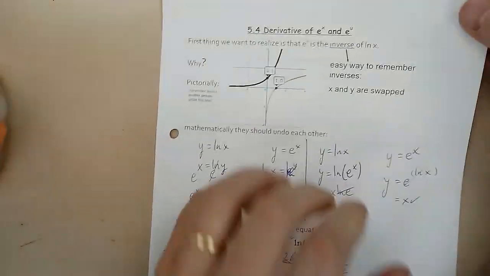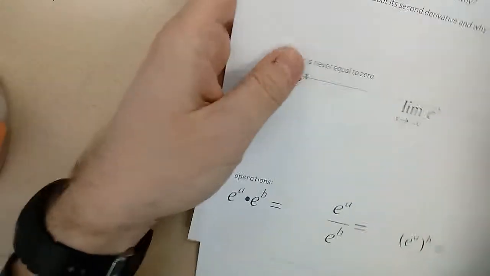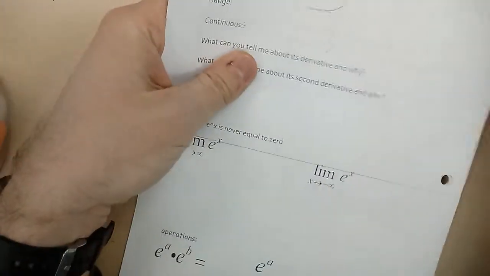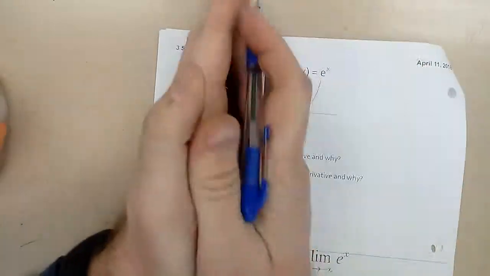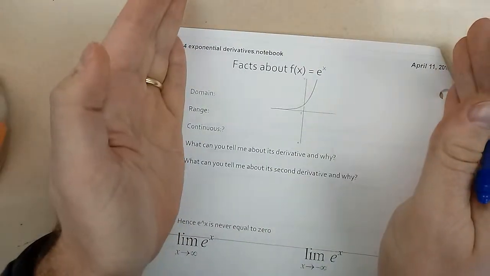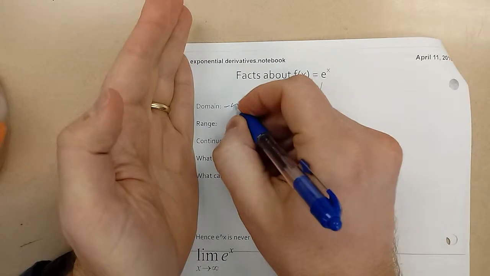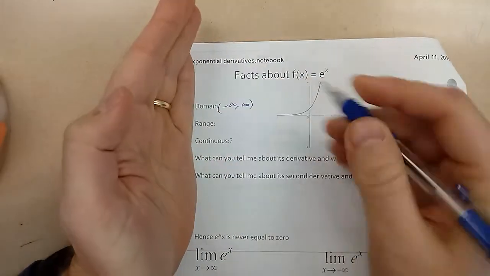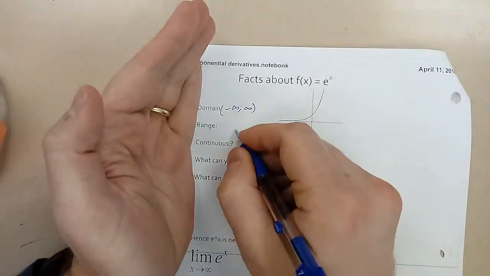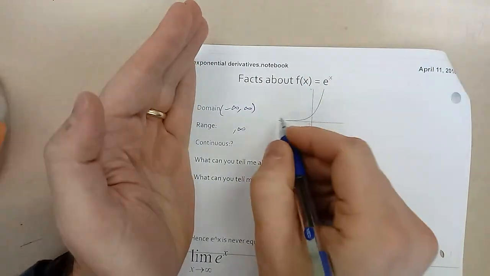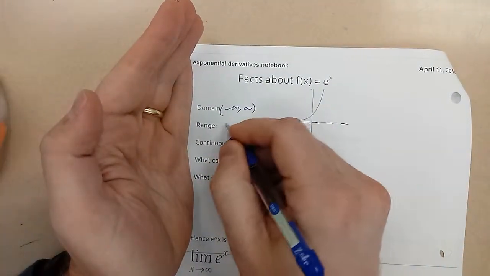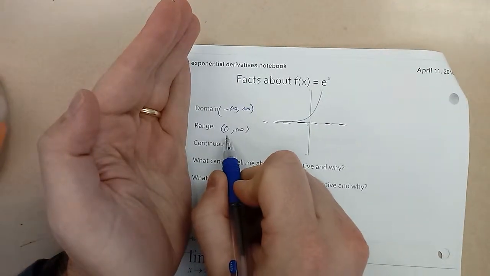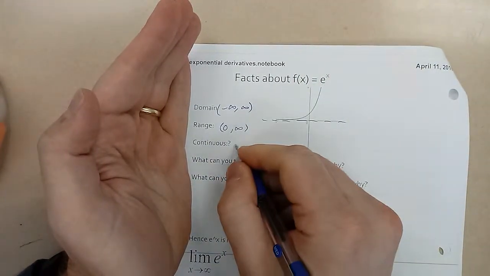None of this was calculus. Here's some more not calculus. All right, so domain. Remember, domain is how far left and right does it go? Well, the domain of e to the x goes all the way from negative infinity to infinity. And range, it goes all the way up to infinity, but the lowest it gets, it actually has a horizontal asymptote at 0. And it never actually equals 0.